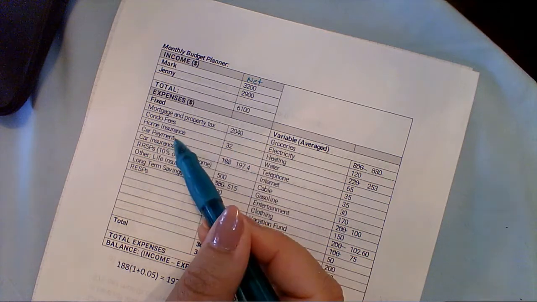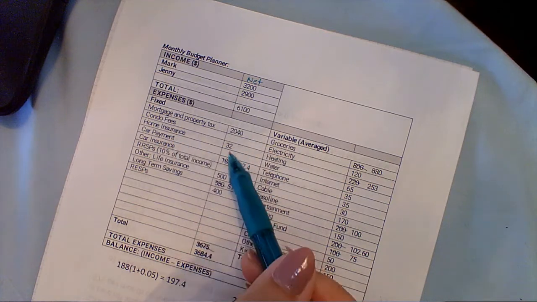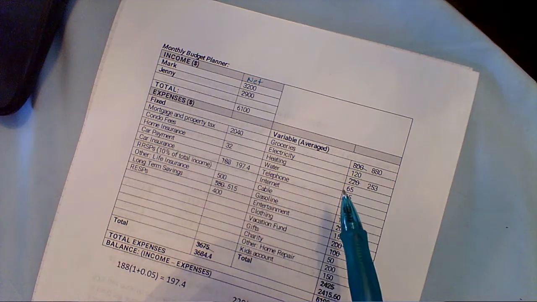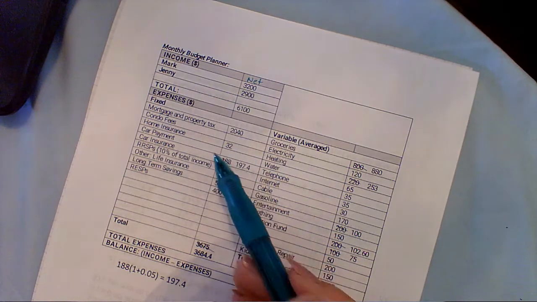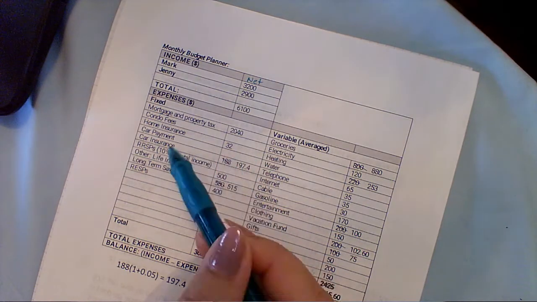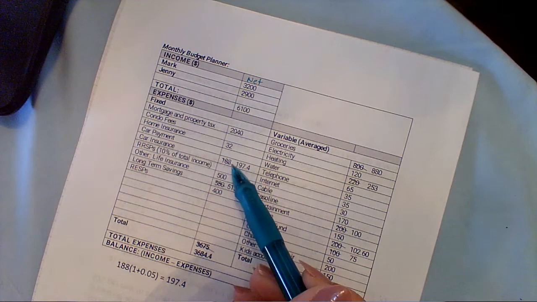They don't have a car payment, so that's good. So they own their car, or maybe they don't have a car. No, they do have a car because I think fuel went up. So they do have a car, but they don't have to pay for it because they own it already. So their car insurance originally was $188. So look at the original number, $188.